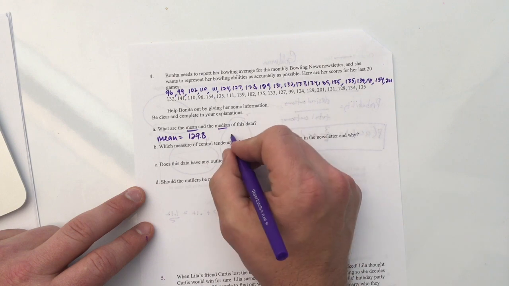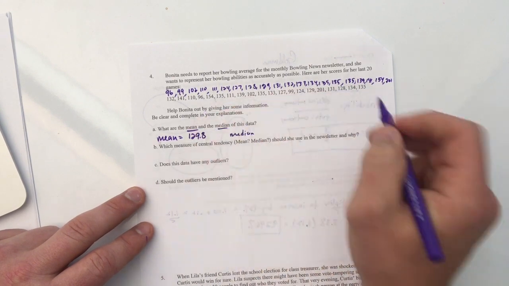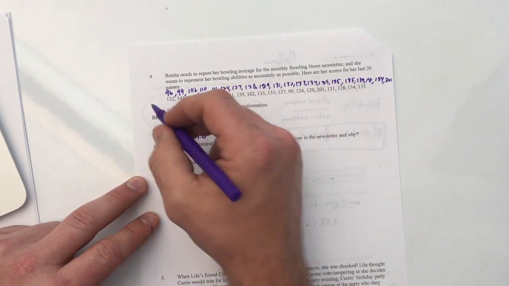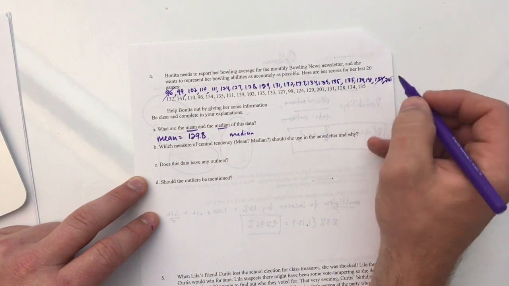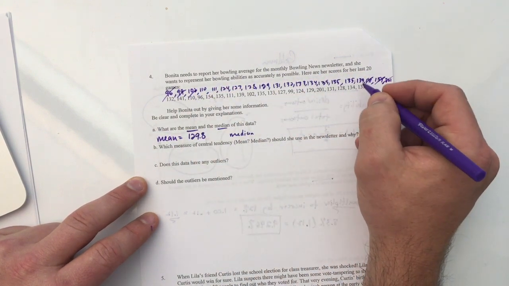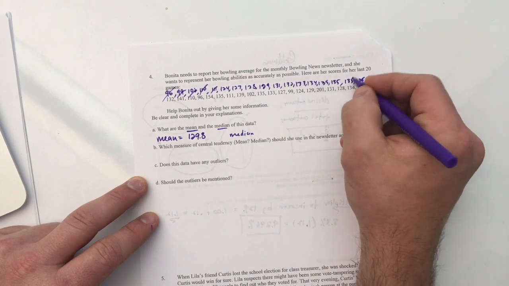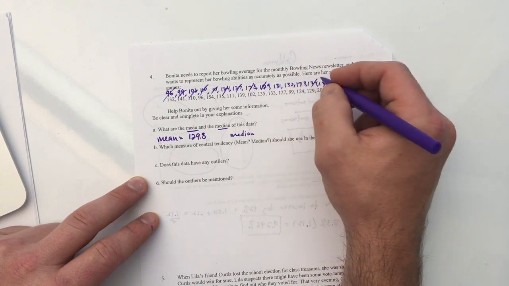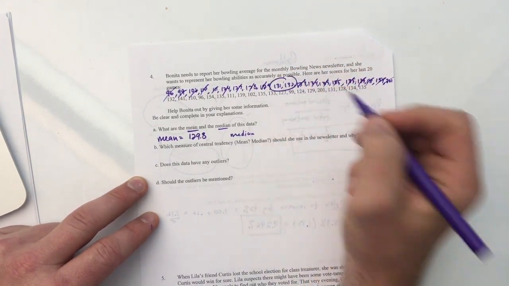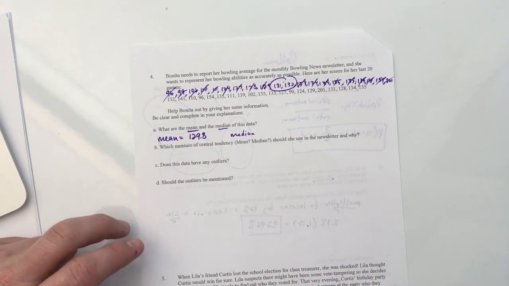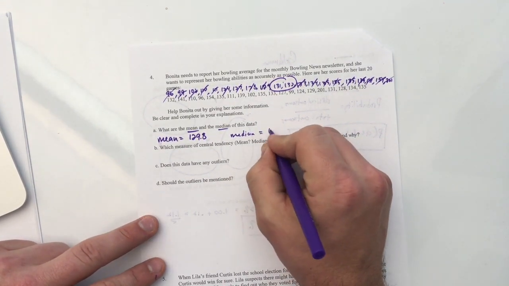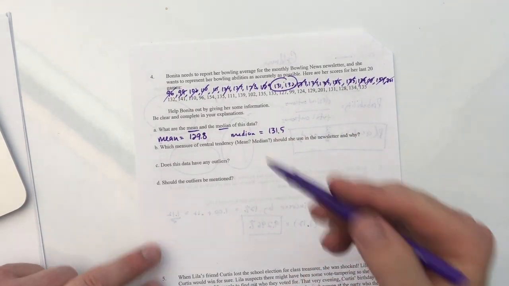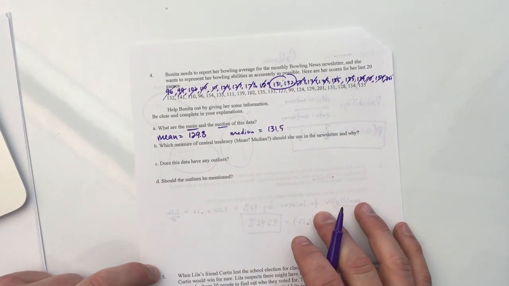The median, that's why I ordered all of these. I have to take the middle number, and in this case, the middle two numbers, because if I cancel these out, I cross out 1 from each side. This is a good strategy if you're trying to find the median. There, there, there, and I'm left with these two. You must take the average of those two. So the median is 131.5. Add them together and divide by 2, or just look at it and know that 131.5 is in the middle of those two numbers.